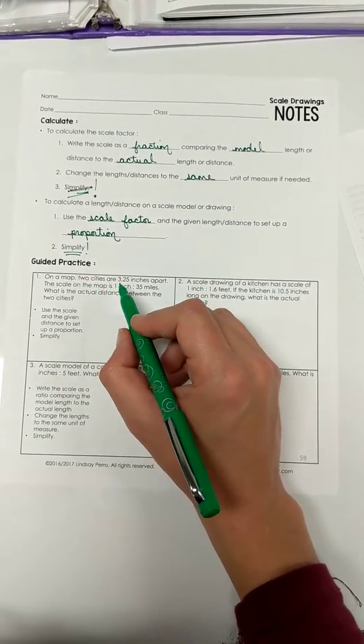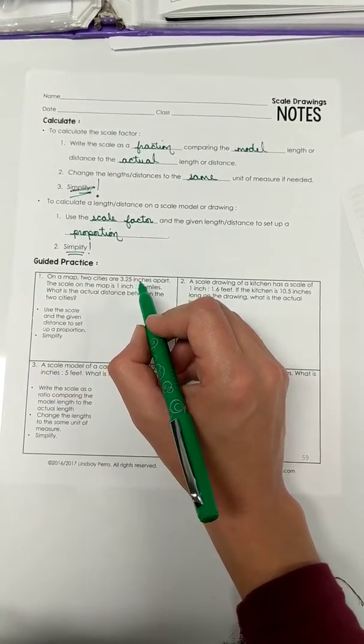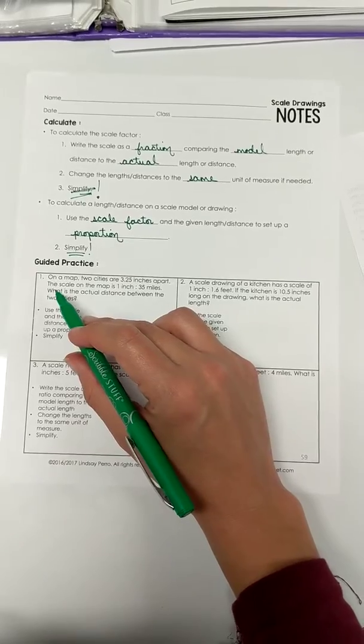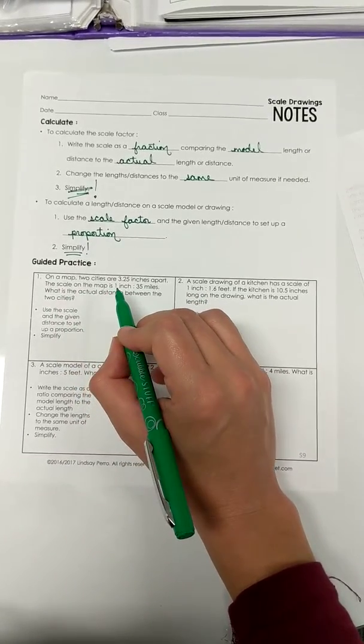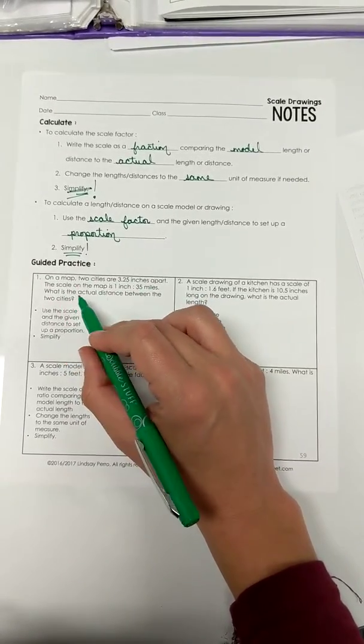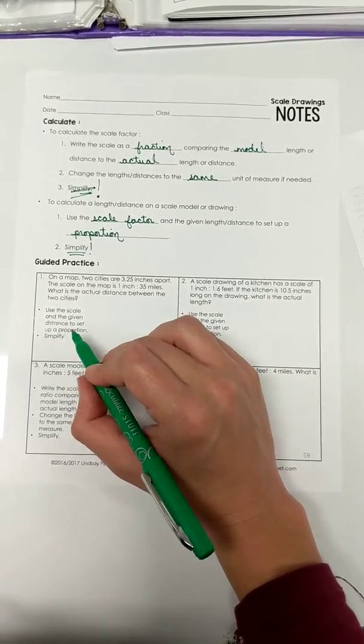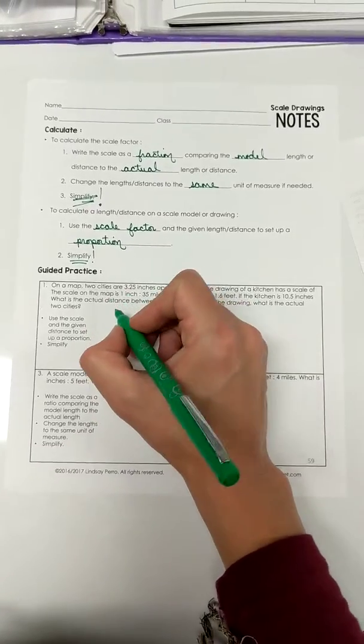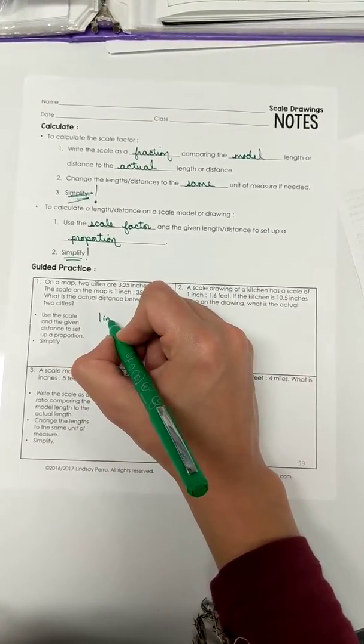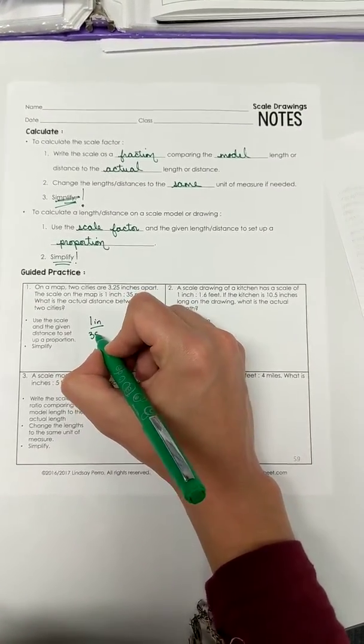So on a map, two cities are 3 1/4 inches apart from each other. The scale on the map is 1 inch to 35 miles. What is the actual distance between the two cities? We're going to use the scale factor and the given distance to set up a proportion and simplify. So I was told 1 inch for 35 miles.